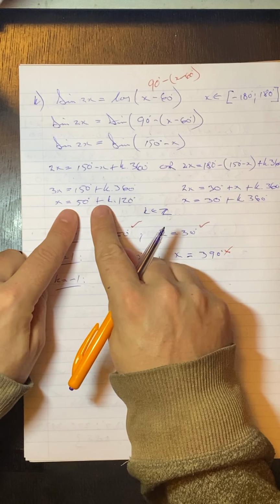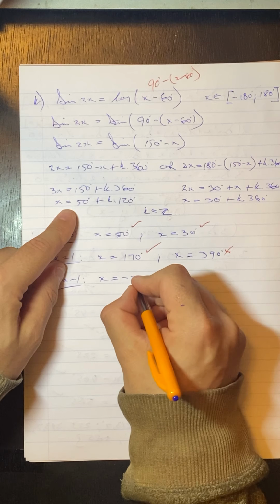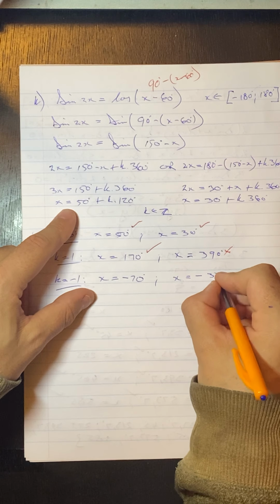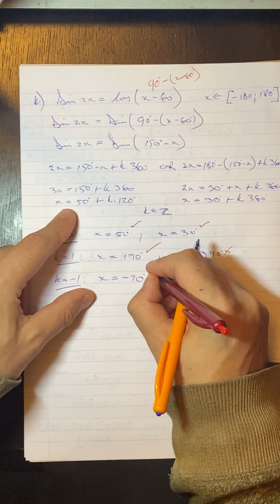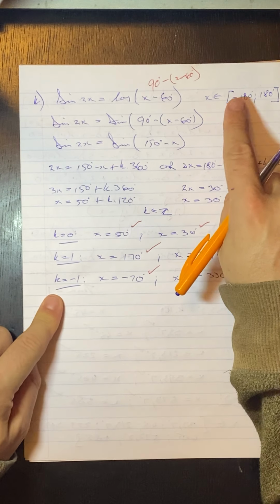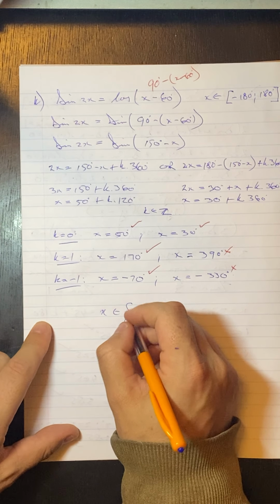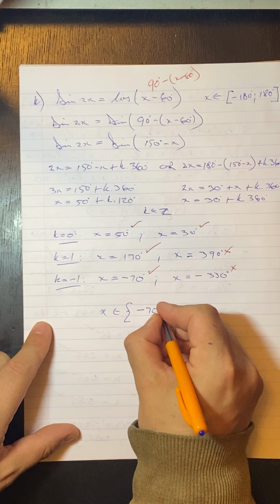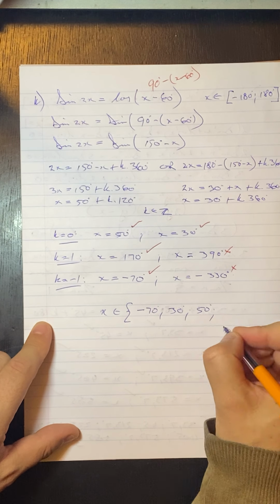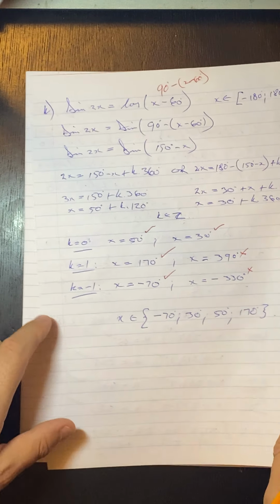Okay, so now I'm going to test k is equal to minus 1. So here we get 50 minus 120, and we get x is equal to minus 70. And here we get x is equal to minus 330 degrees. Right, that is within our interval, that is outside. No point going to k is equal to minus 2, it'll be outside our interval. X is an element, list from smallest to biggest. So our smallest is minus 70, next is 30, 50, and the last one, 170.